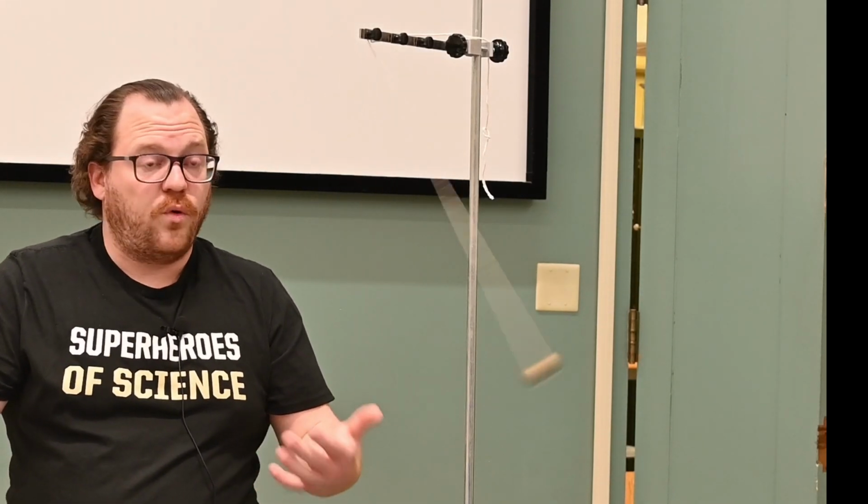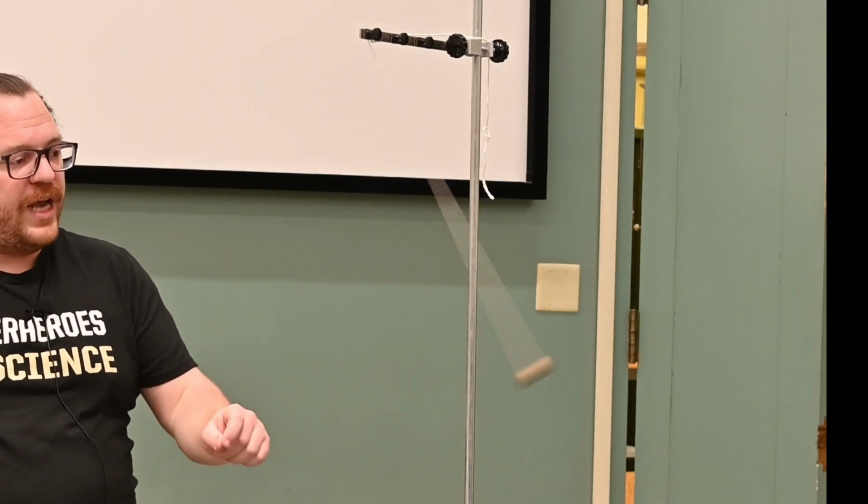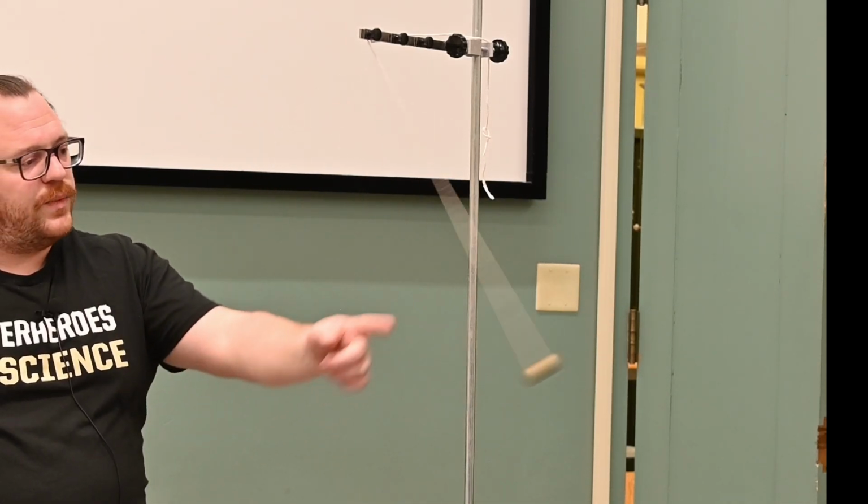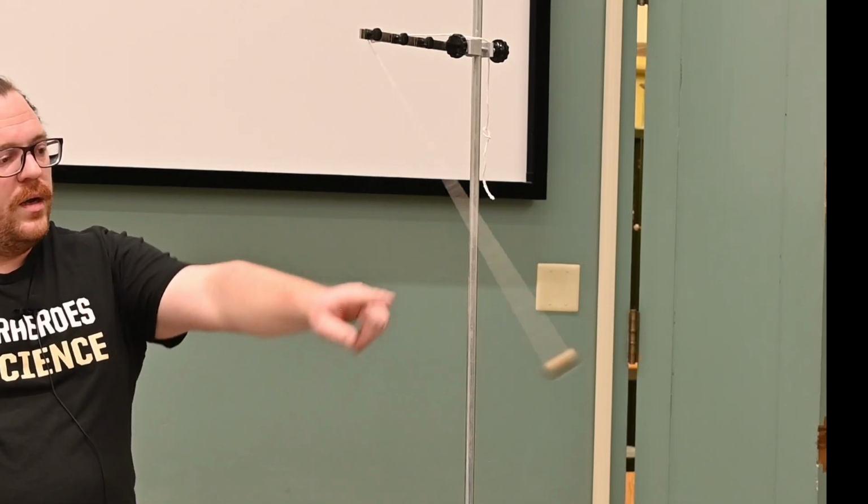Whichever direction the net force is pointing, that's the direction that the momentum of the pendulum will change. It's a constantly changing net force as it swings back and forth, but it will always give us this resulting motion where it routinely swings left to right.